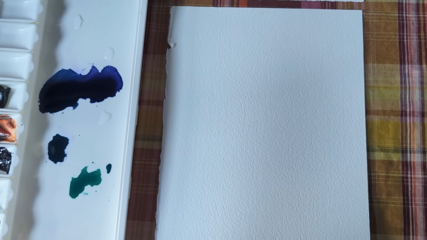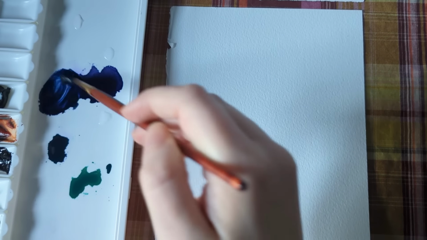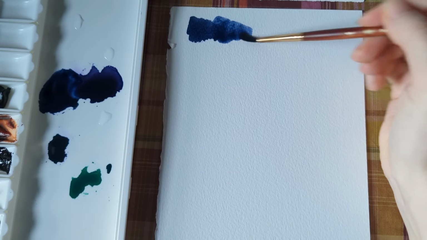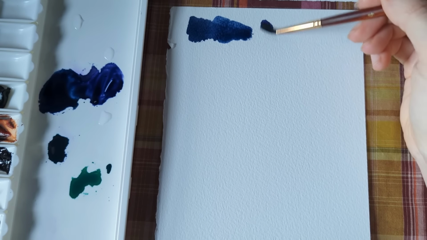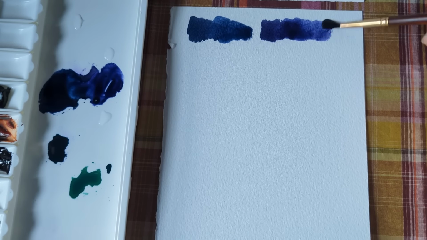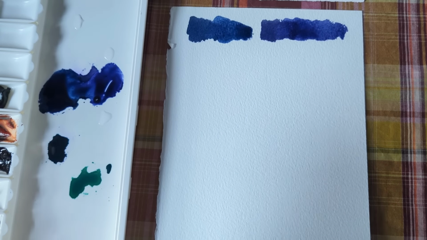And what I'm going to do is show you this blue again. So, same blue. And we have what it looked like for the first mix, and then this side was a little bit more purple. And I'm going to put it next to Indanthrone blue.